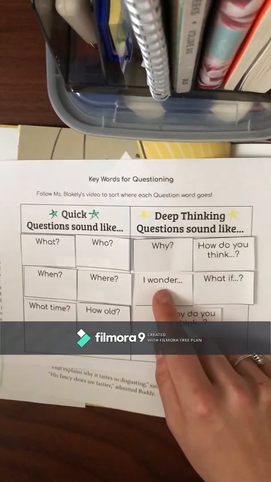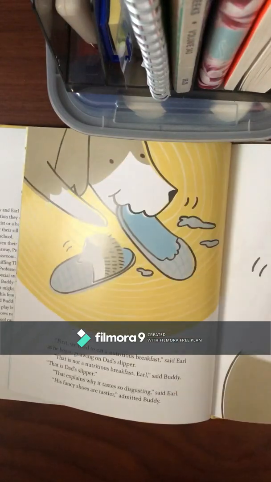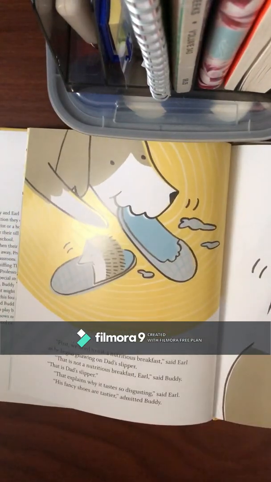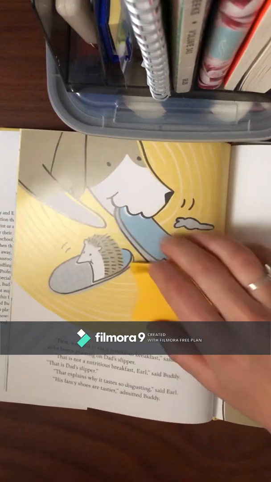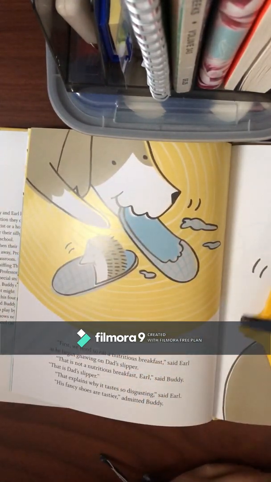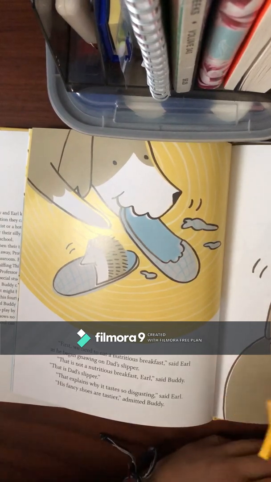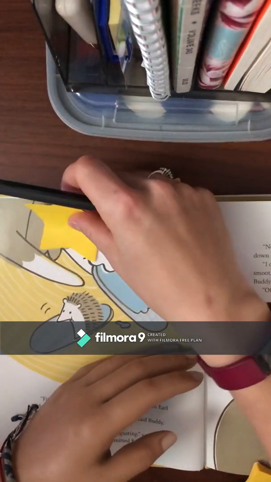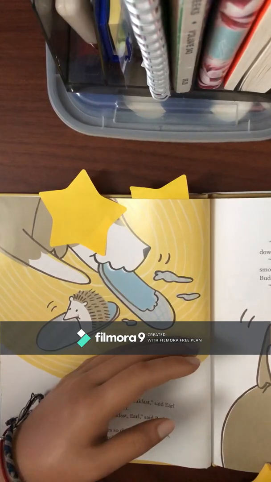I wonder why dogs and other animals like to chew on shoes. That would be one of my deep thinking questions. And again, each time you have a question, I'm going to encourage you to write it down. For the sake of my video, I'm going to simply mark the page here that I had a deep thinking question.